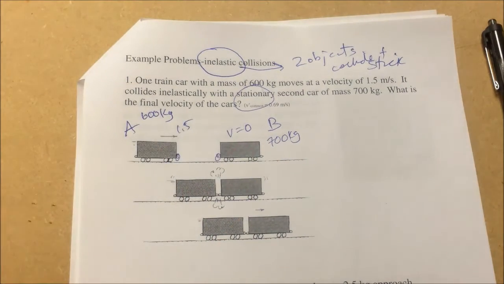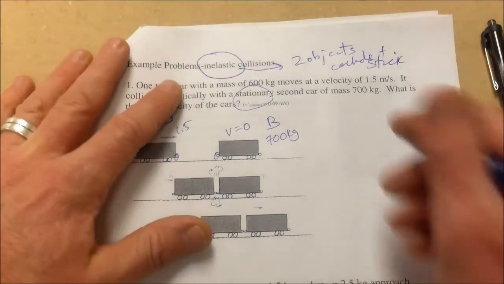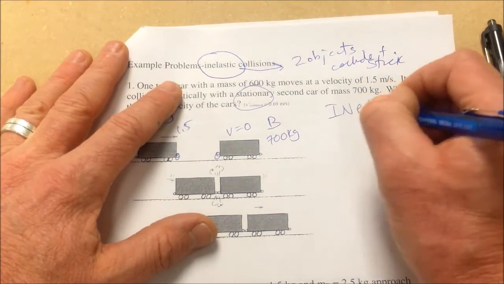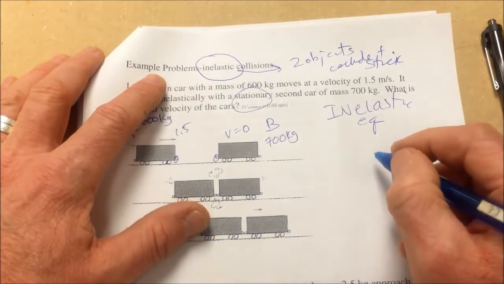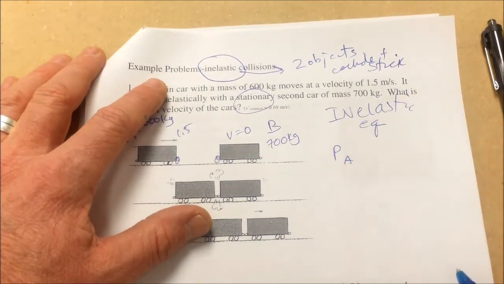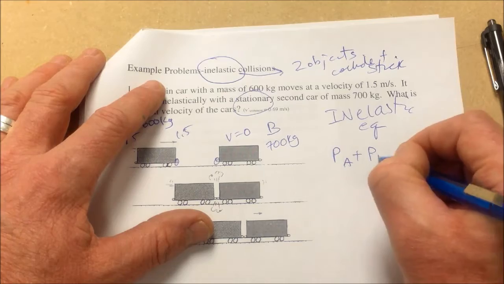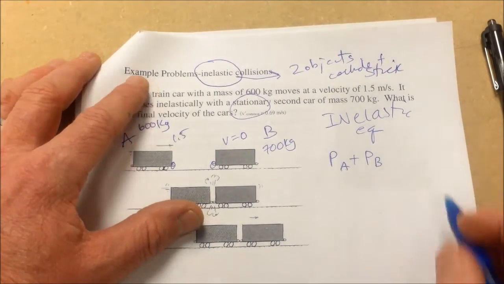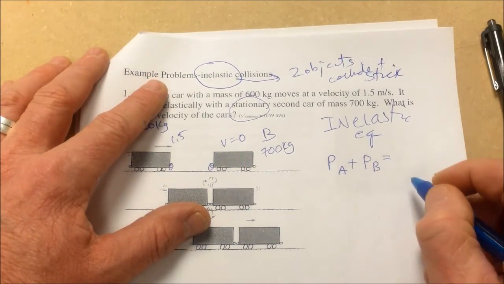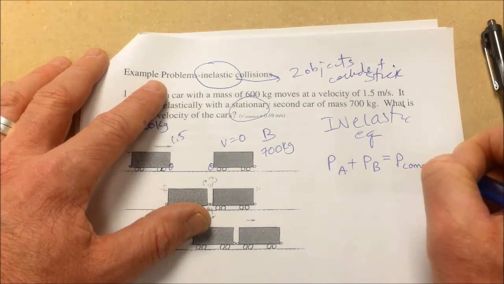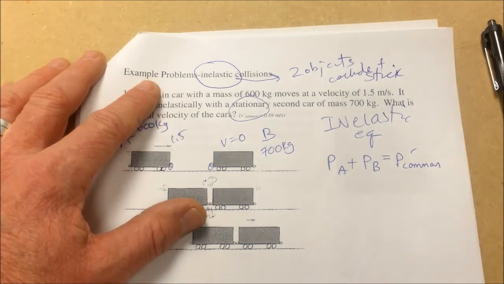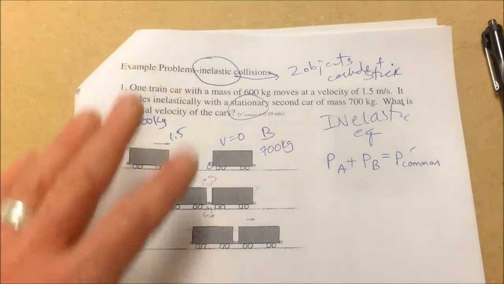So let's think this through and come up with what we call our inelastic equation. Okay, so we've got the momentum of one object plus the momentum of the second object. Okay, and it's going to equal some sort of a common momentum prime. All right, the masses will have to be added.